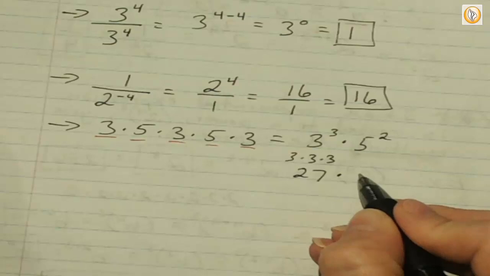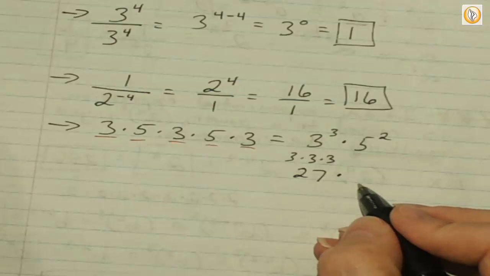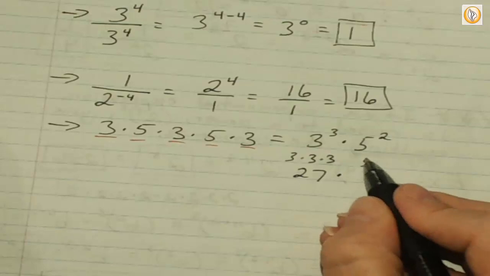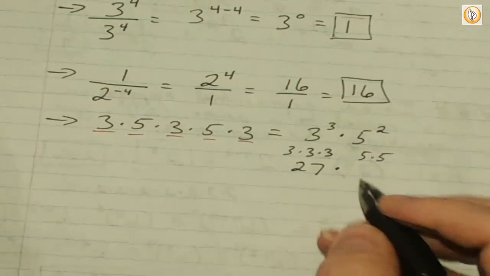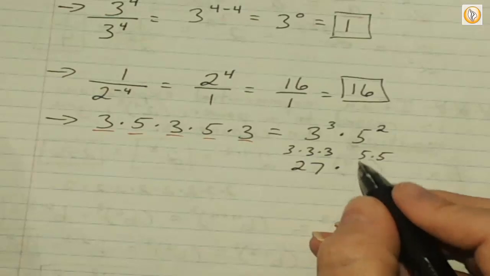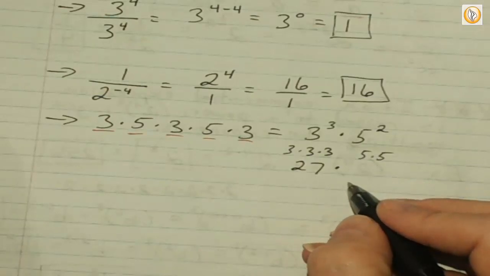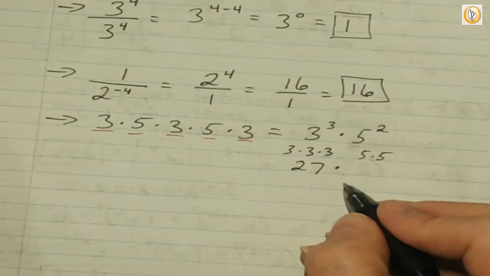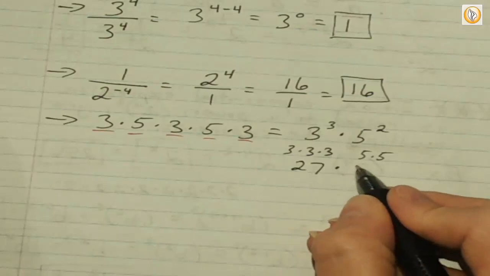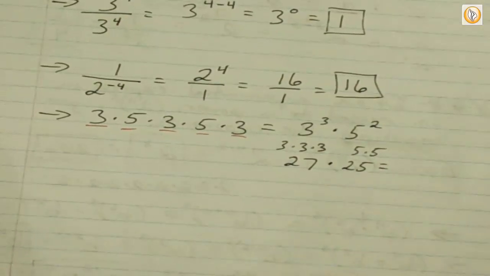What is 5 squared? 5 squared is 10. No, it's 5 times 5. You told me you had this for 2 years in a row. 5 times 5 is 25. Anyone have 27 times 25 down?